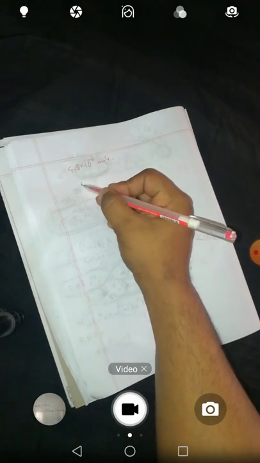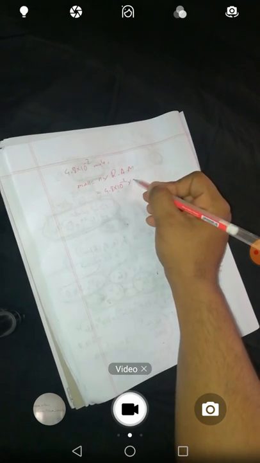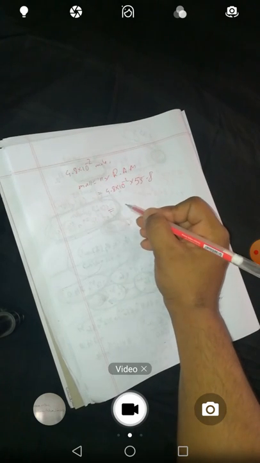So mass will be equal to number of moles times RMM or RAM. So it's 4.8 × 10^-2 times the atomic mass of iron, 55.8, which will be 2.678 grams. So that 3.35 gram sample actually contains 2.678 gram of iron.